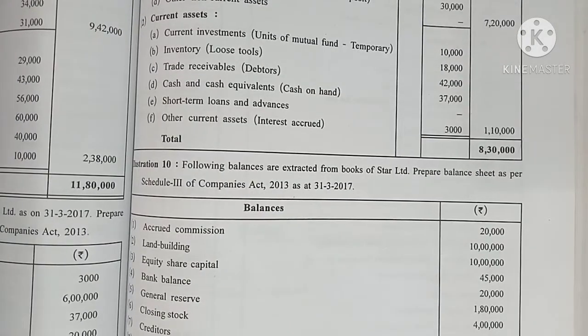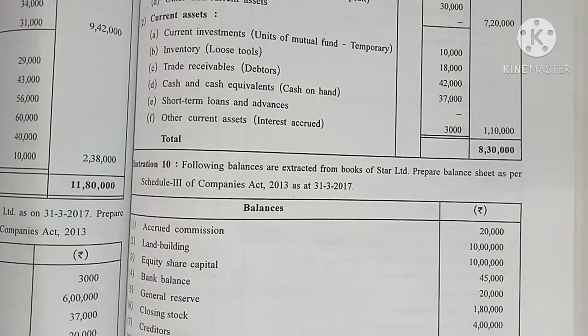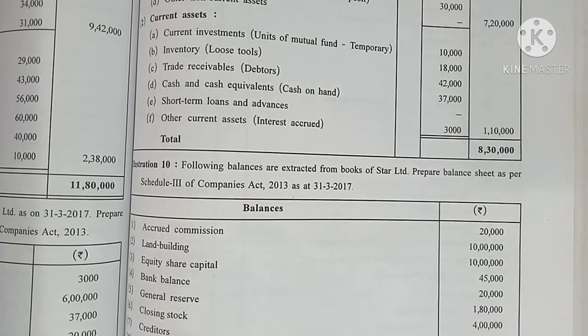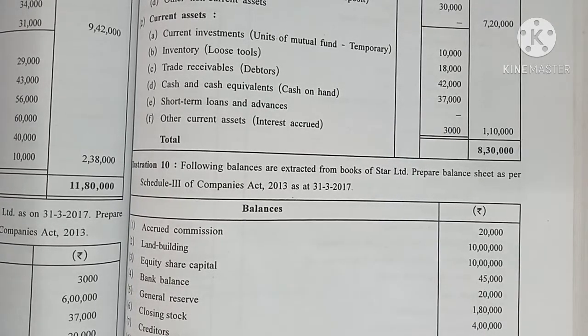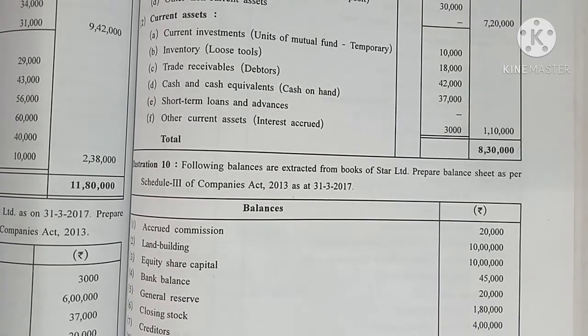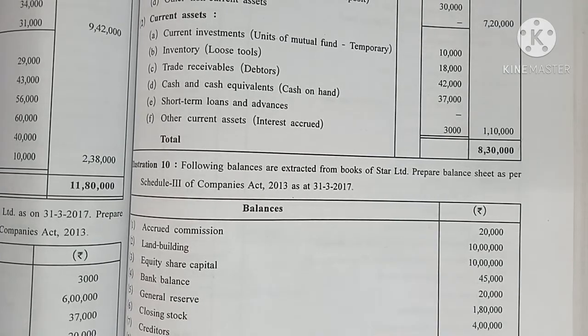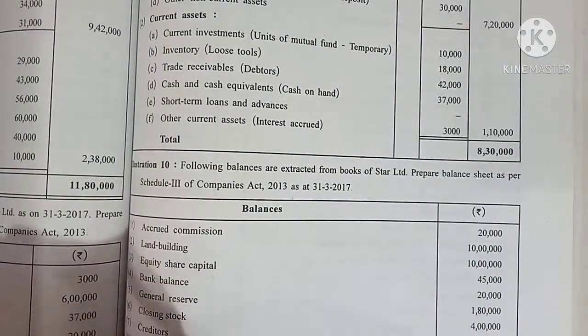Let us see, this is the last one. You got it from all the assets, and in the previous one you also got all from liabilities. Now you will get both combined, from the assets as well as from the liabilities. So let it come, no problem. This is your assets, and liabilities also you have seen.